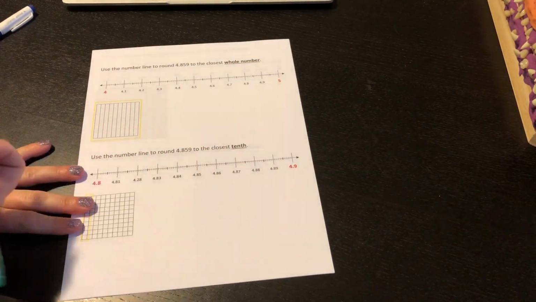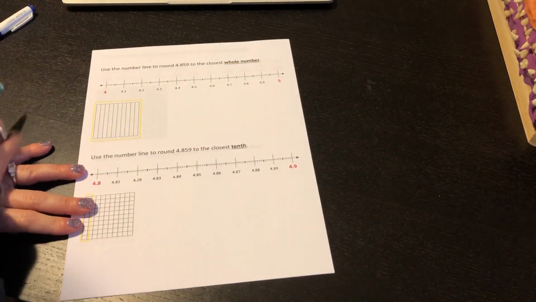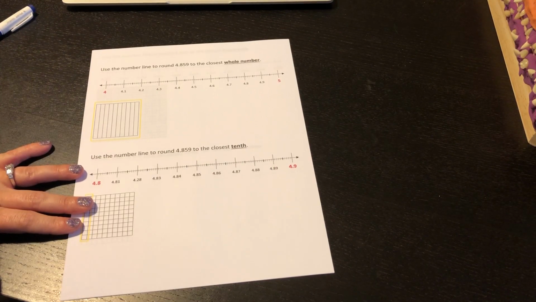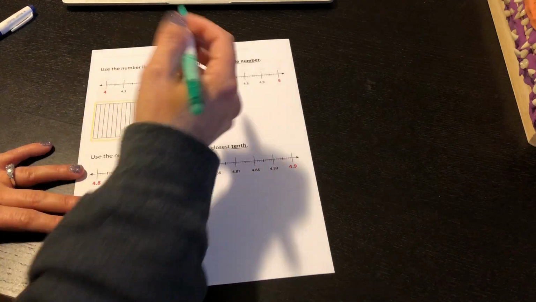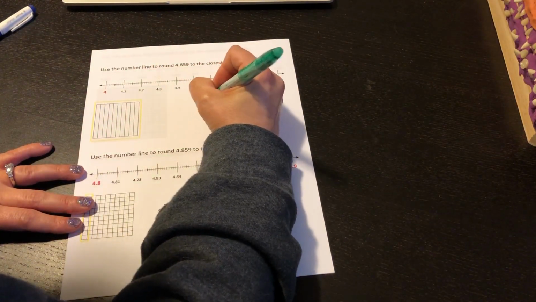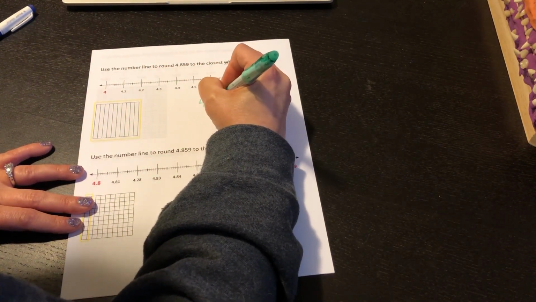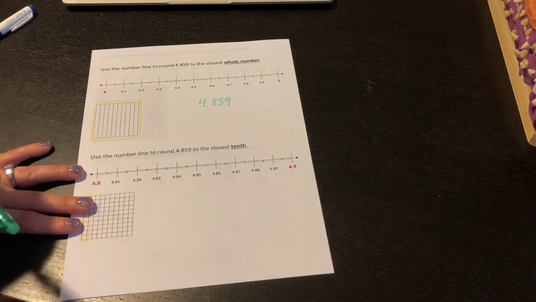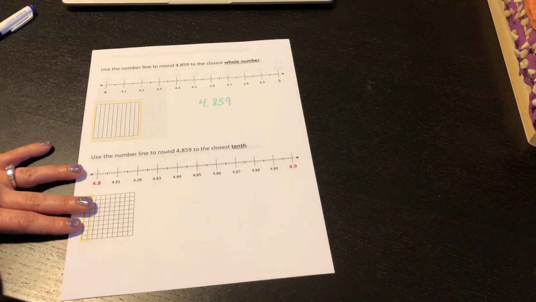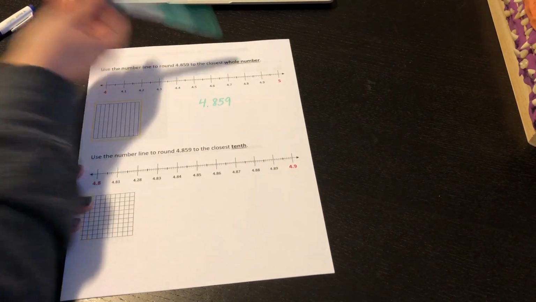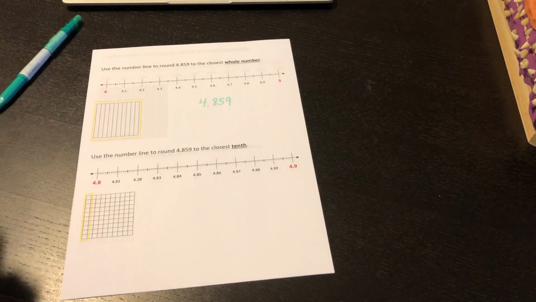All right, so it wants us to use the number line, but I'm also going to use some models to round decimals to specific places. In this case, we're working with the decimal 4 and 859 thousandths. It wants us to round it to the whole number. Sorry, I'm a little tongue-tied.